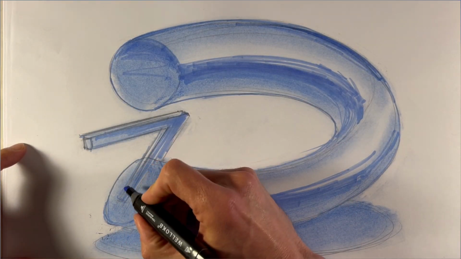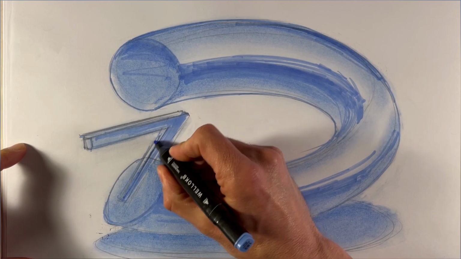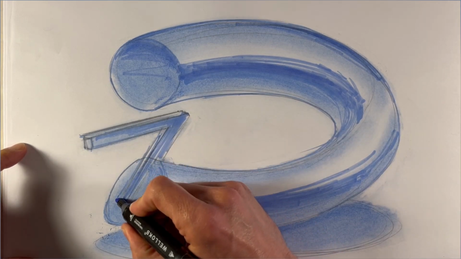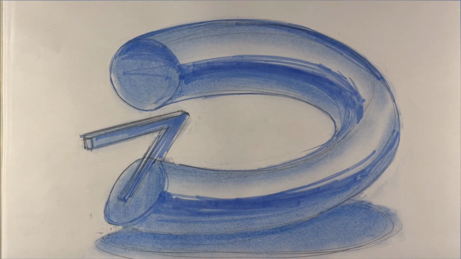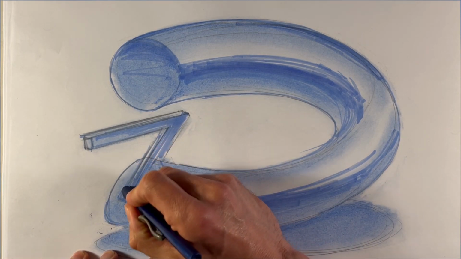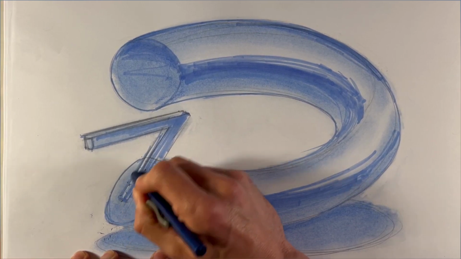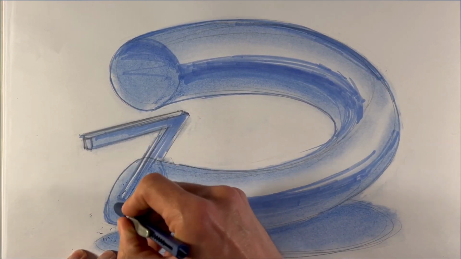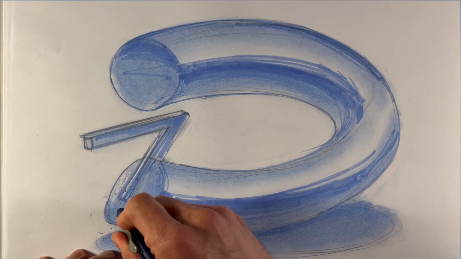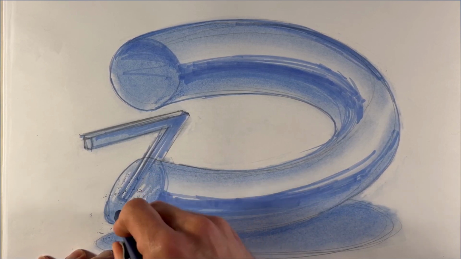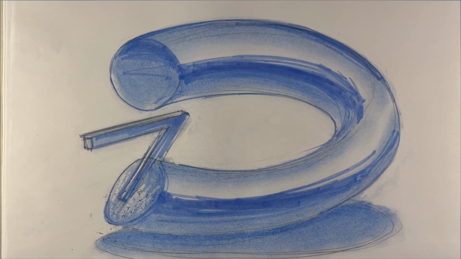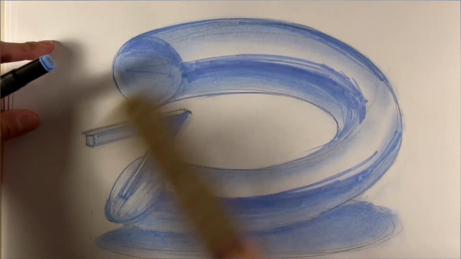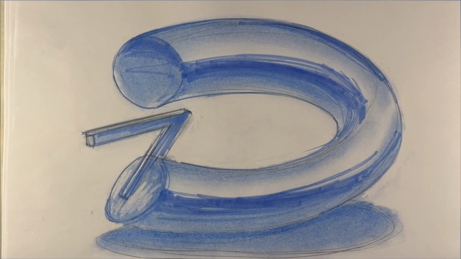And also I want to really show the intersection between these two shapes here. So if this surface is reflecting, let's make this a little bit lighter here. And also, we're going to have some of that lightness in this top surface of this cylinder edge here. So let's remove some of that. And now it starts to pop.